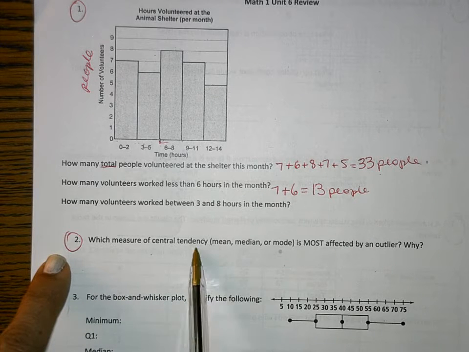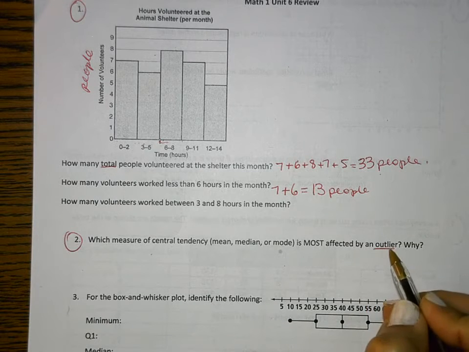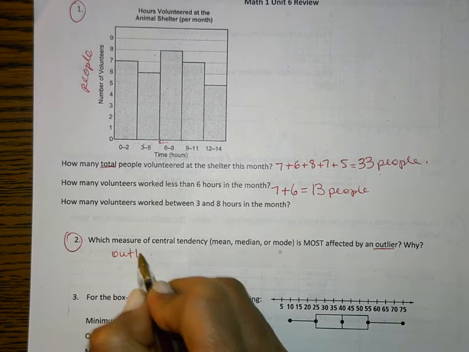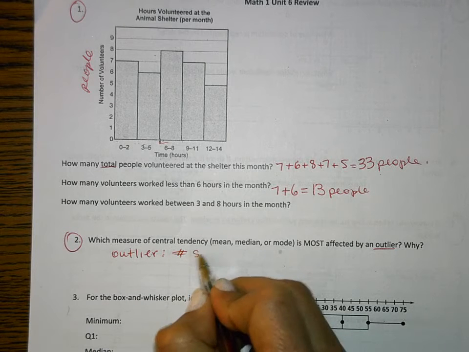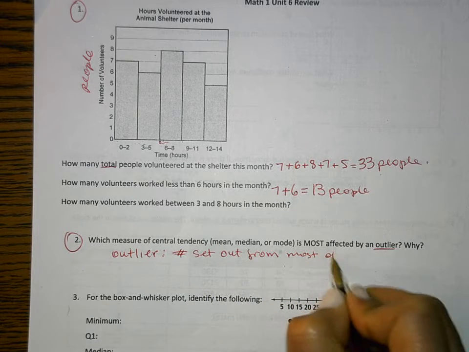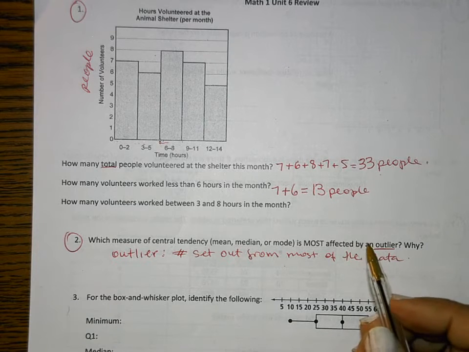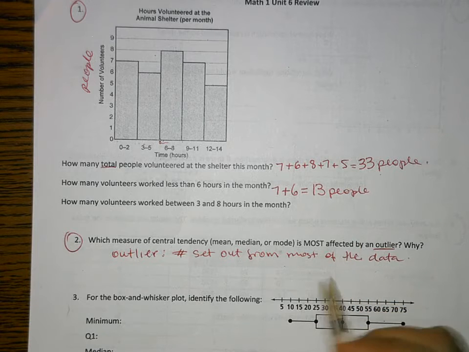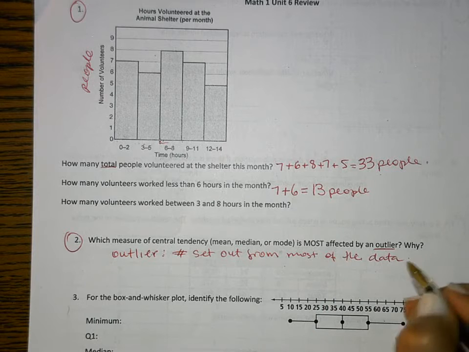Which measure of central tendency, mean, median, or mode, is most affected by an outlier, and why? So I told you that an outlier is a number that stands way out. Okay, so an outlier is a number that sets out from most of the data, of the data set. So an outlier is a number that is really far away from the rest of the data set. If I had the numbers 1, 2, 3, 4, 5, and then all of a sudden I have 57, that's an outlier. It's a number that is way out from the rest of the data set, okay?